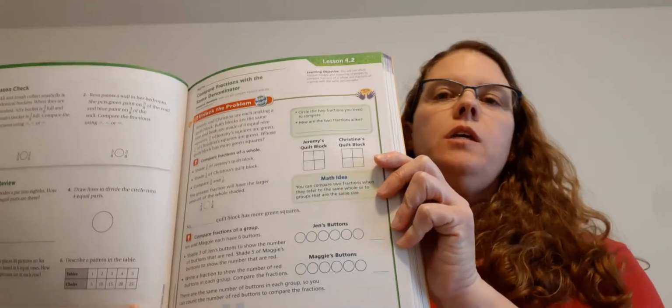All right, so get your math books out and turn to page 513. Now today you're not going to use your fraction strips, okay? Because today we are comparing fractions with the same denominator. These are the very, very simple ones, so we're going to breeze through today. It's going to be pretty simple, okay?